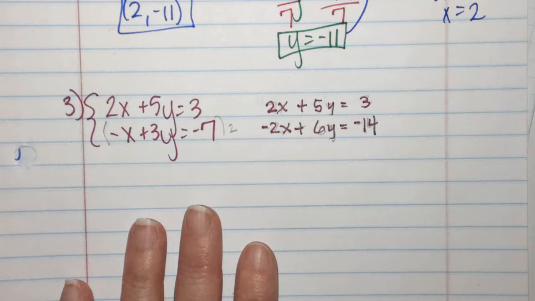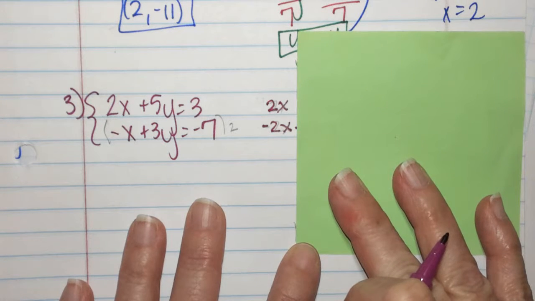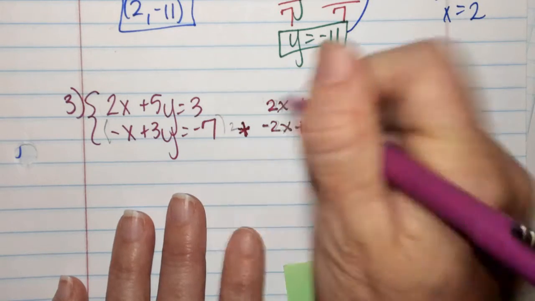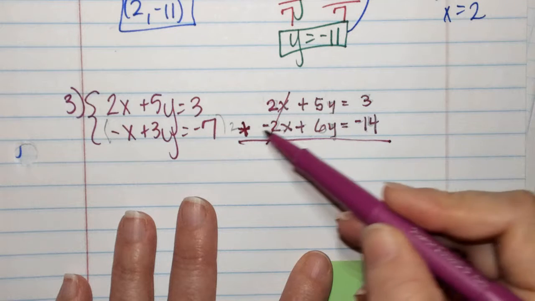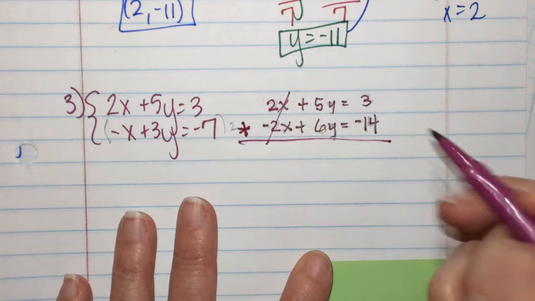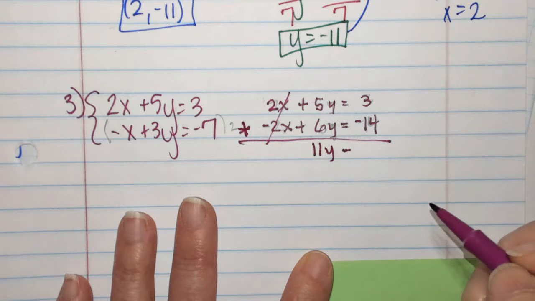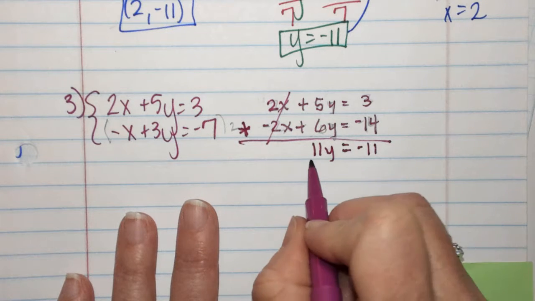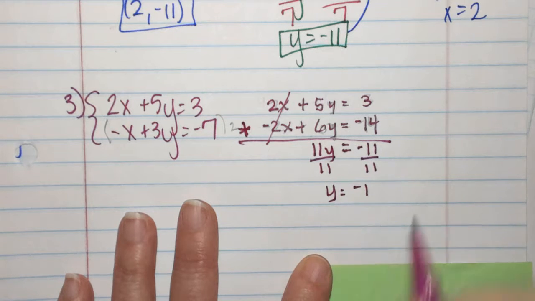Are they same signs or opposite signs? We're looking just at the x terms because those are the ones with the same numbers. They're opposite signs, so you add. So we're going to add this. This cancels. 5 plus 6 is what? 11y. 3 plus negative 14 equals negative 11. Now what? Divide by 11, and we get y equals negative 1. Good.